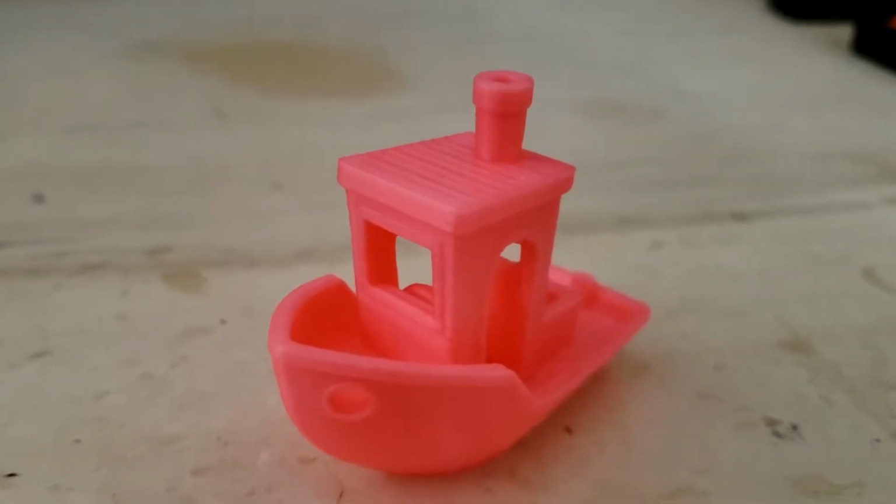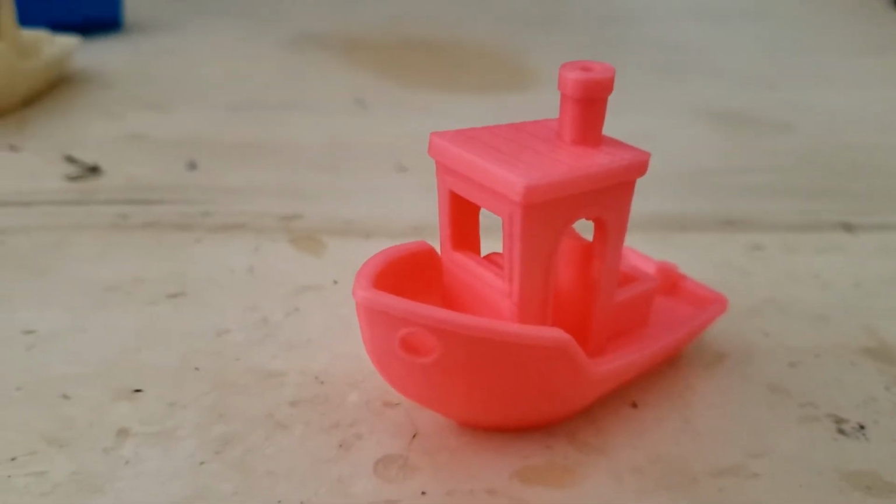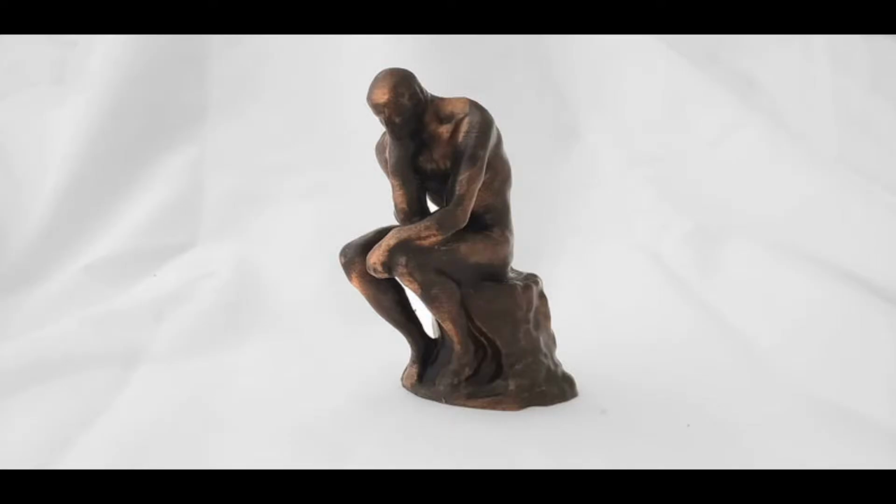In terms of its physical characteristics, there's little to no warpage or shrinkage, but on the other hand, it's very stiff and one of the weakest materials that we'll talk about today. Overall, PLA is great for beginners new to 3D printing, as well as simple prototypes and decorative items.